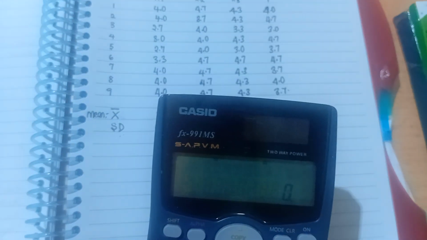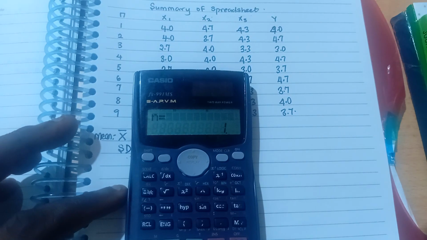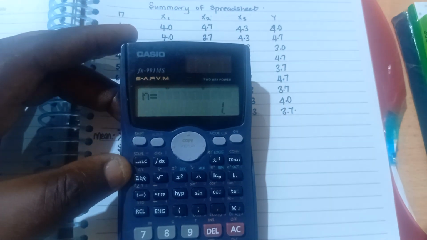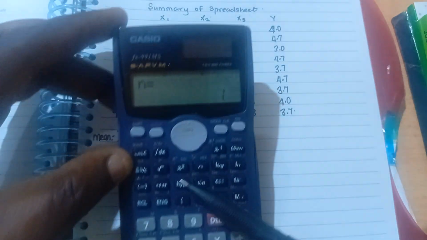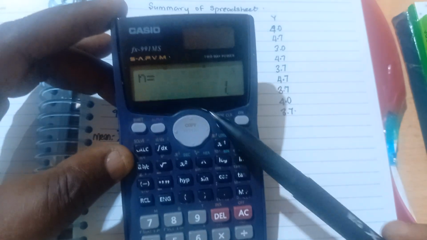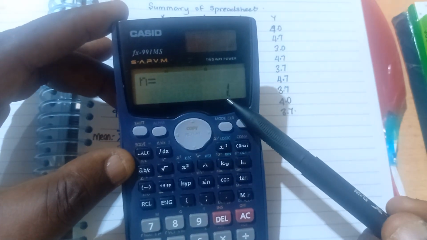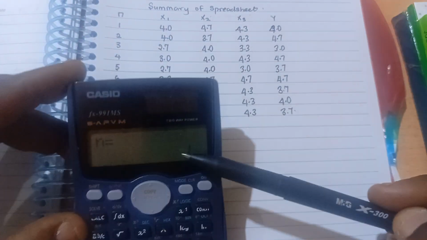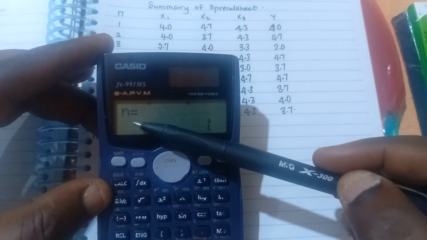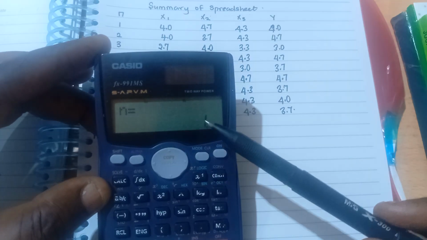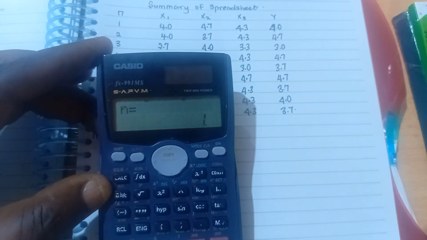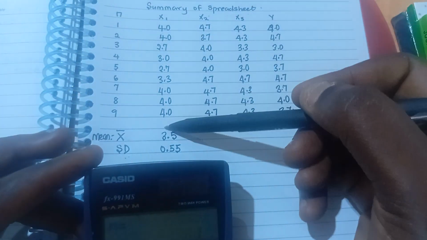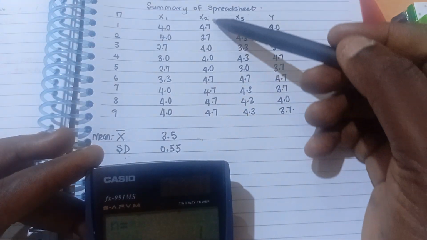So I want to continue with X2. I'm bringing the results now. Also, note that for you to continue with X2, once you press the data, that is 4.7 and M plus, the N here must be 1, which means that the previous data has been deleted. But if it continues with 10, it means you have not cleared it. So you have to be very careful. These are the things you watch out for. Since N has given me 1, it means the previous data has been deleted. All right, now let me continue with X2.